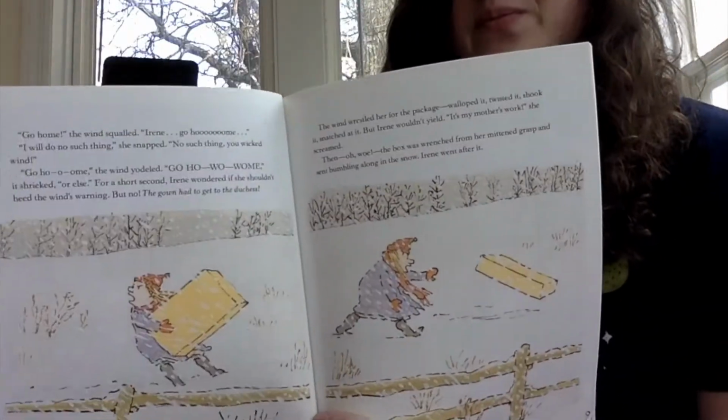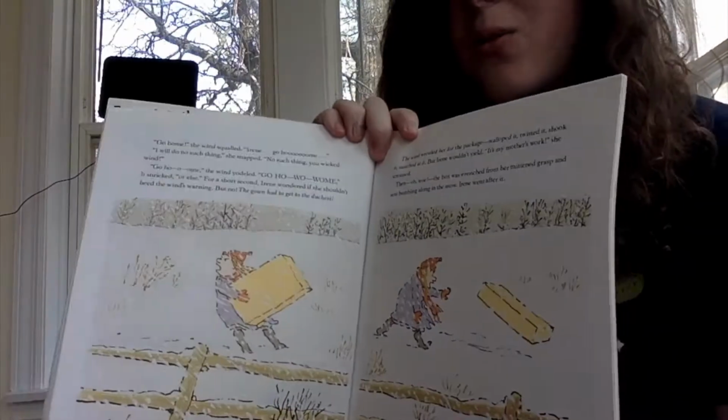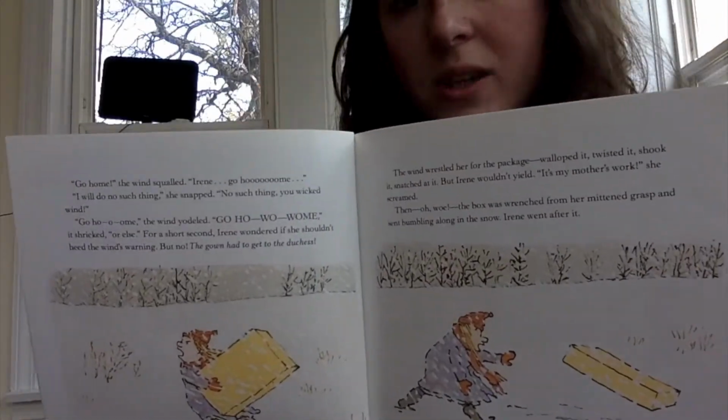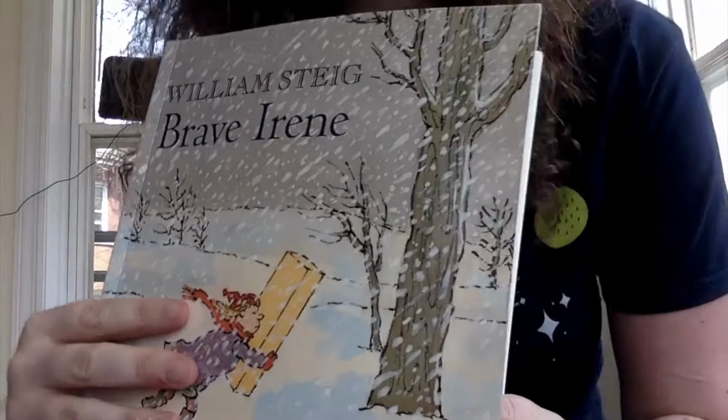All right. So again, the wind is shrieking at her, it's yodeling at her, it's being very loud, all of those good sense words that's telling us how the wind is acting. I'm going to reread a page from Gilberto and the Wind. You won't be able to see it because it's on my screen, but just listen.